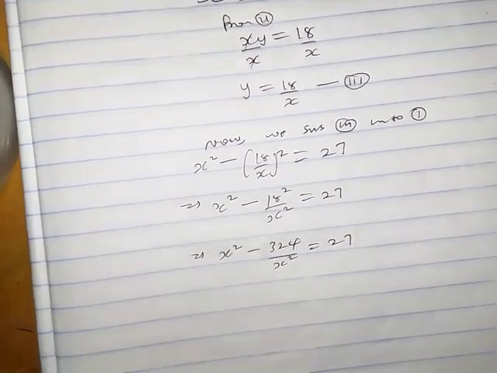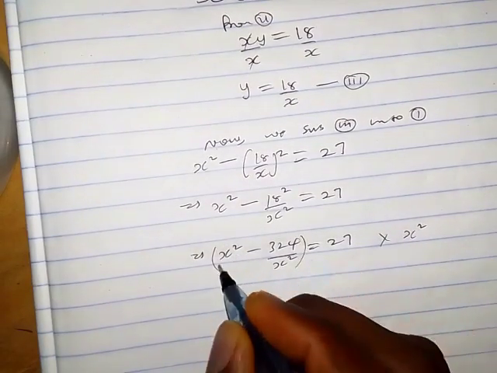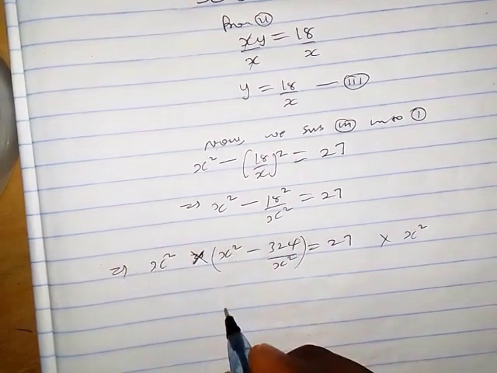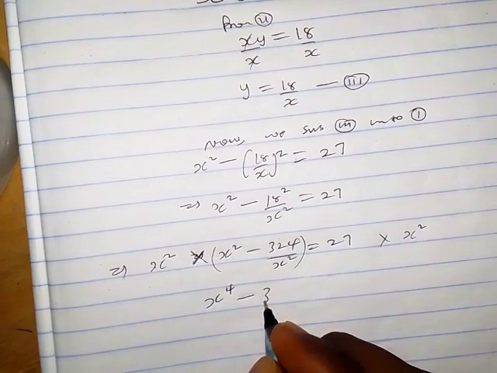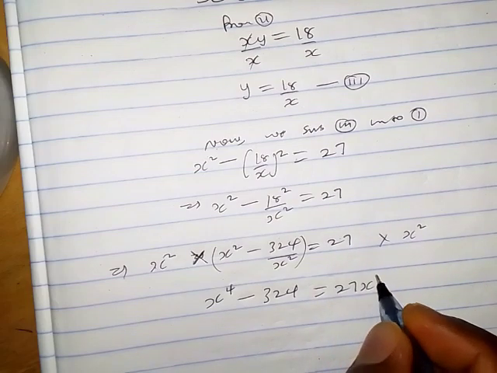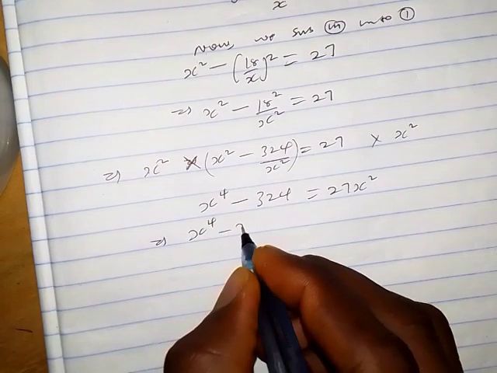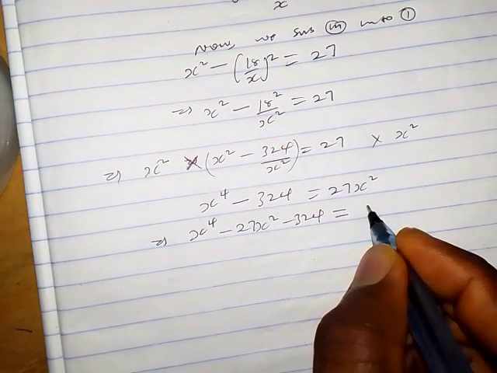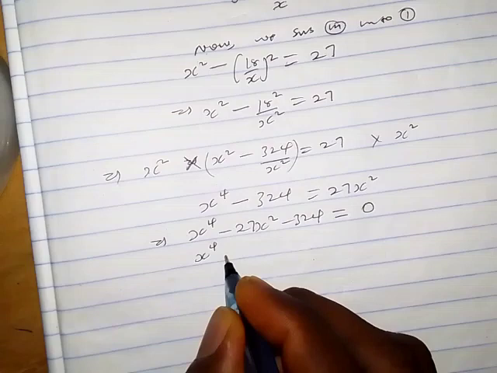Now we just multiply both sides of this equation by x squared. So we change this to multiplication, we have x squared. x squared times x squared, we have x raised to the power 4, minus x squared times this, we have minus 324, equals 27 times x squared, that is 27x squared. So we can now rewrite this equation as x raised to the power 4 minus 27x squared minus 324 equals 0.